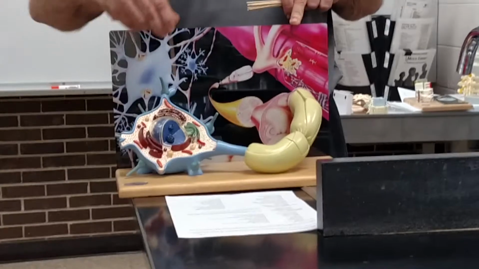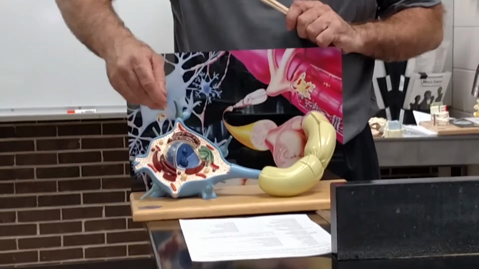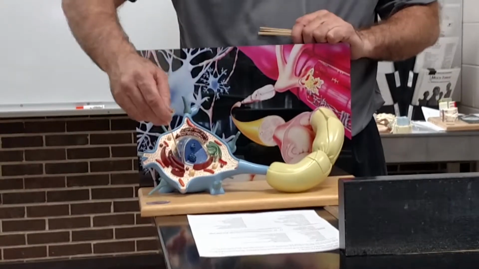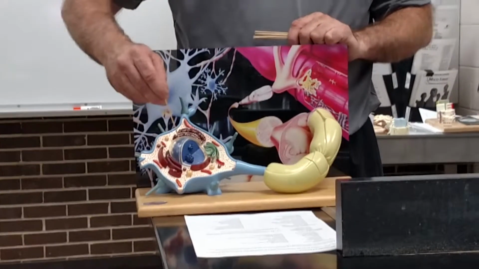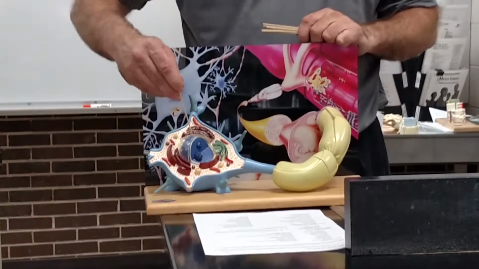So that's the soma or cell body containing all the organelles. The nucleus is this one right here, the big nucleus right here. You can see the nuclear pores in the nucleus. I think nuclear pores is your next thing.